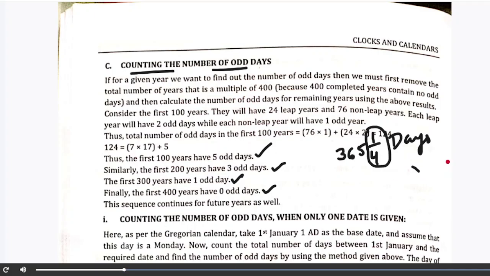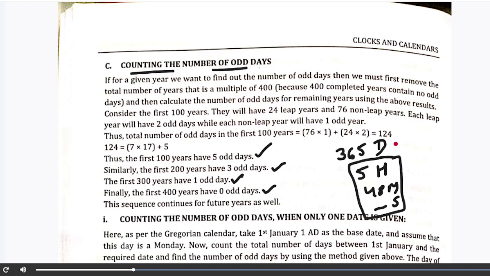When we grew up a bit more, we were told that it is not exactly 1 by 4. It is 365 days, 5 hours, 48 minutes, and certain seconds. Due to this, after every 100 years, we lose 1 day.